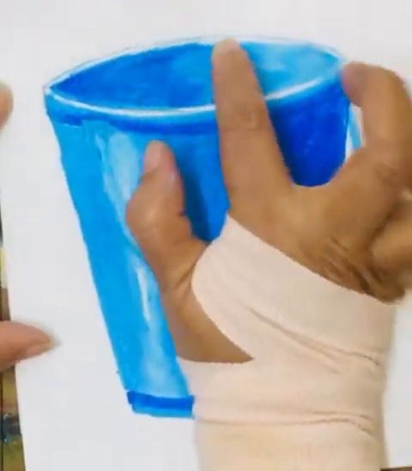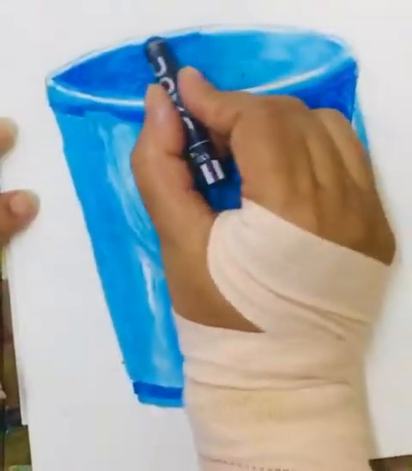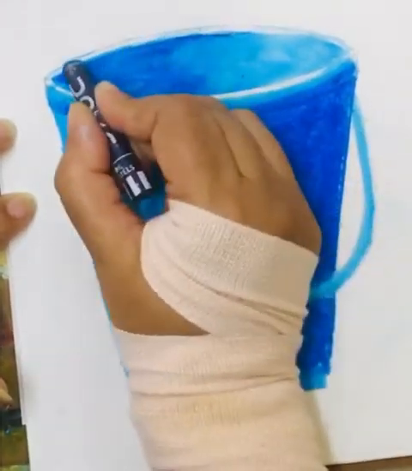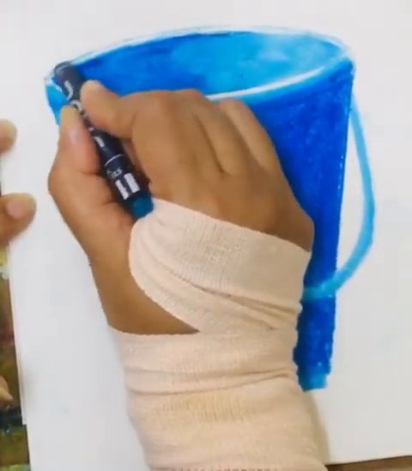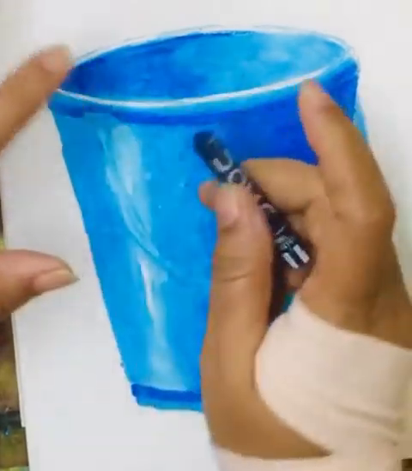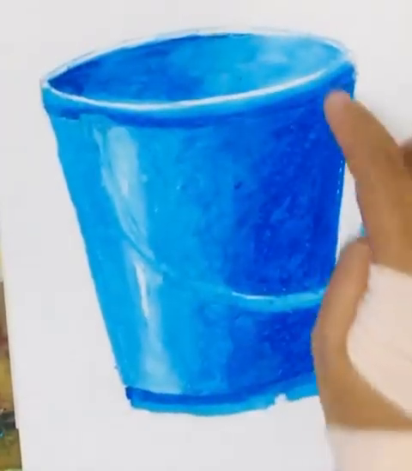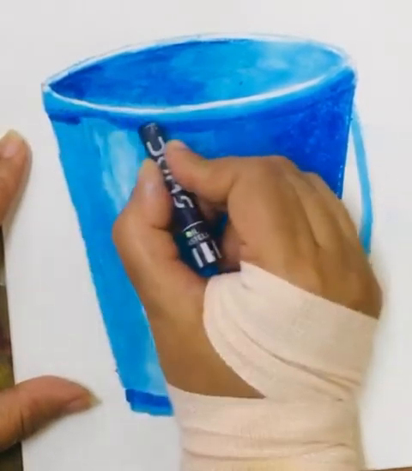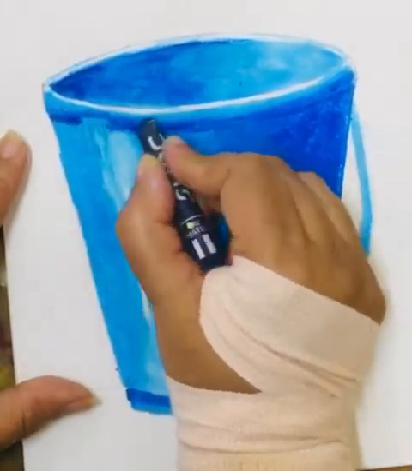This is the shiny part. Okay, this is the shiny part. Now you have your Prussian blue. See, I have my Prussian blue in my hand, so I'm just putting a little Prussian blue here at this corner because this is the dark hand side corner. Now I put the Prussian blue. Now this is the shadow area, correct? See, this is the shadow area.